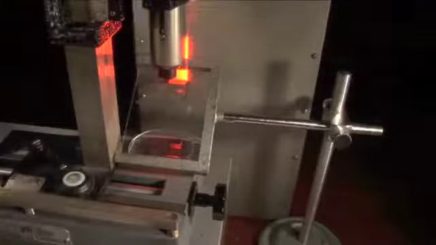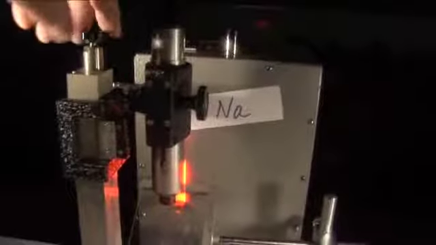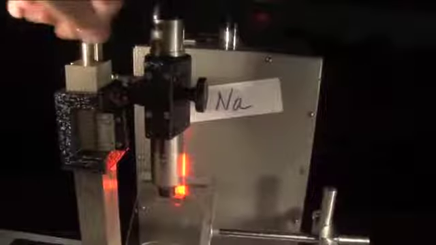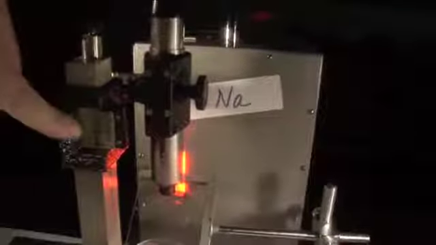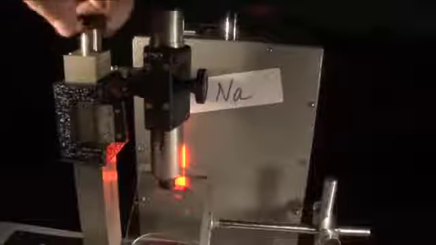If the microscope is too low, or to adjust the height of the microscope in general, you will need to use this knob here, which moves the microscope gradually down or up. You can see a little vernier scale there.